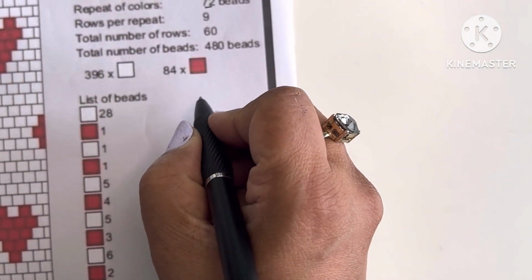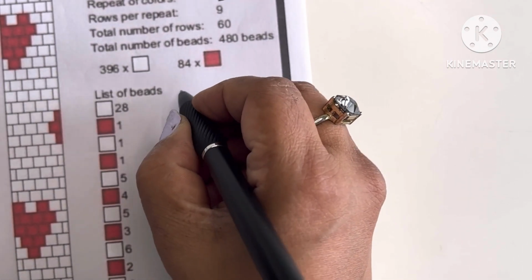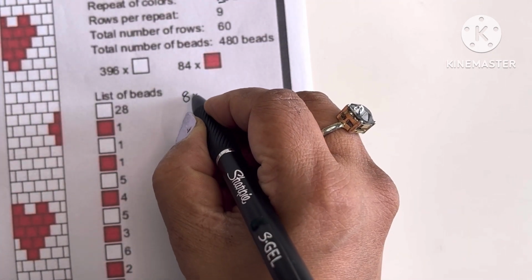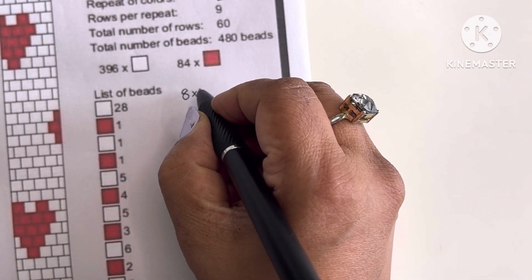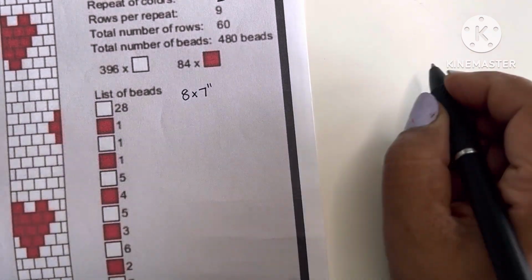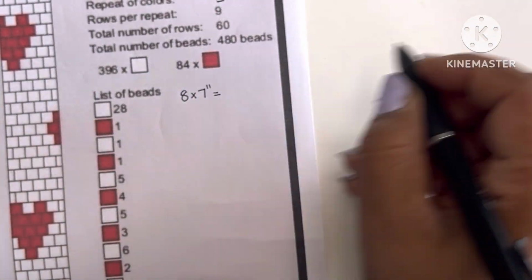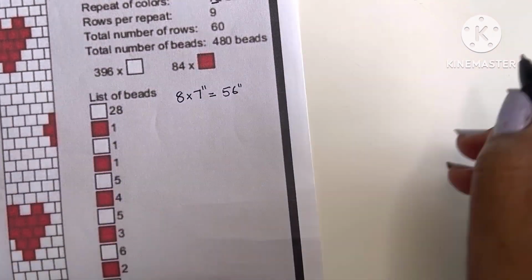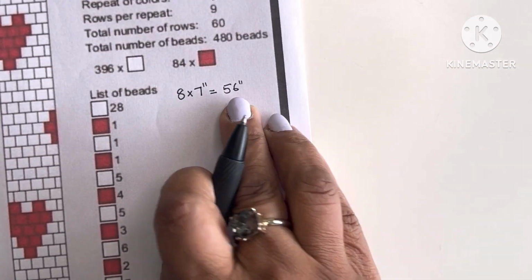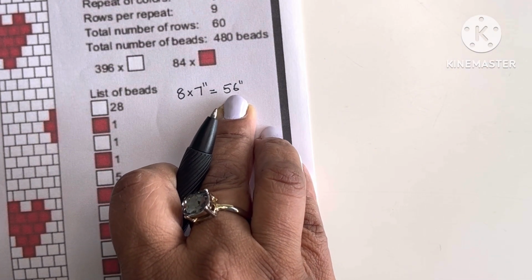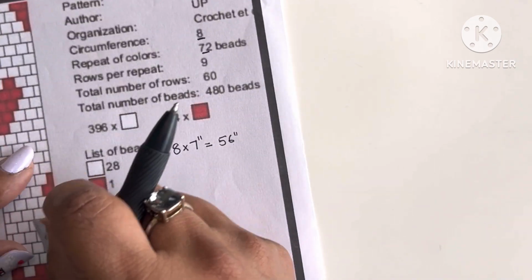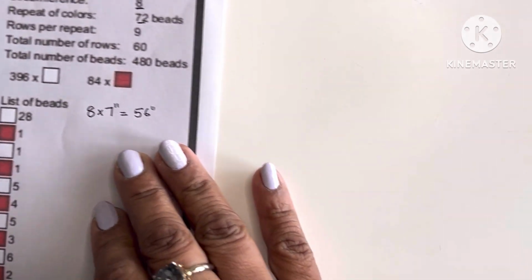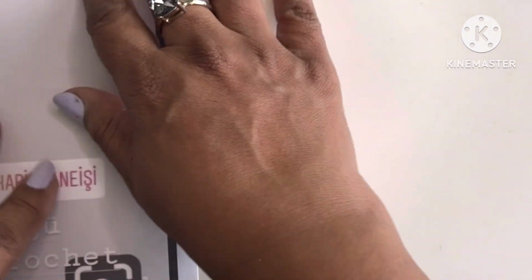So now let us calculate for what we are going to make now. Supposing I want a bracelet of say 7 inches. Number 8 is the circumference of the rope, and I will multiply by 7 inches because that's the length I want. So 8 times 7 is 56 inches. So we will need to string on 56 inches of beads in the pattern that is given here to get a 7-inch rope or a 7-inch chain. 8 is the circumference and 7 is the inches that I want.